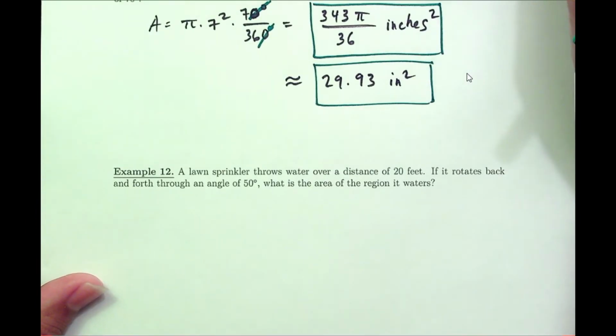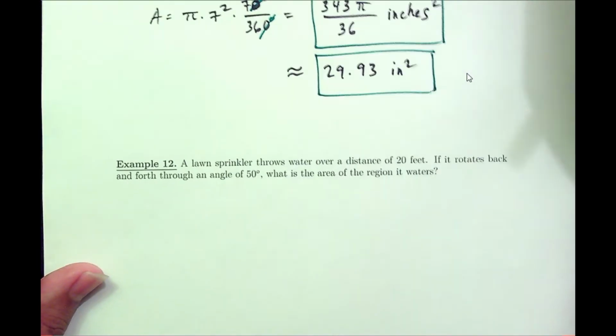Okay, you can try to figure this one out if you like. So it says the following. There's a lawn sprinkler that throws water over a distance of 20 feet. If it rotates back and forth through an angle of 50 degrees, what is the area of the region that it waters? So you could pause the video and try this one.